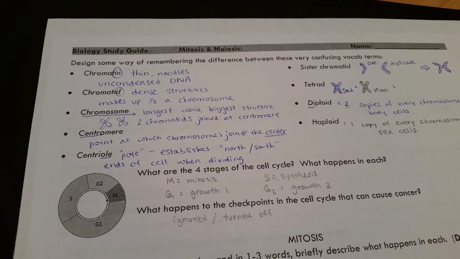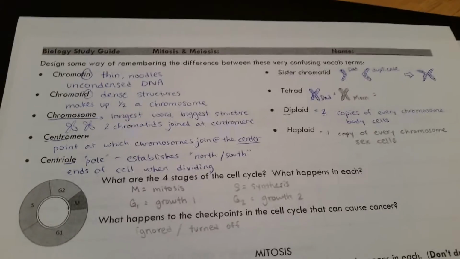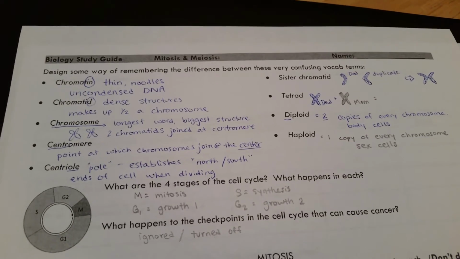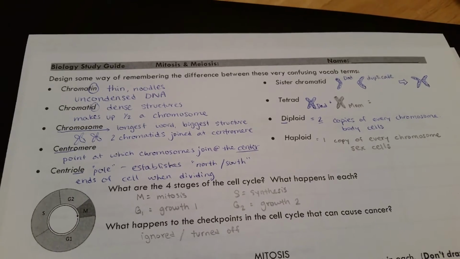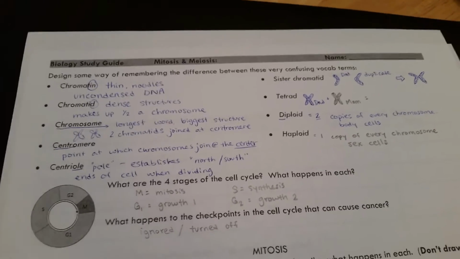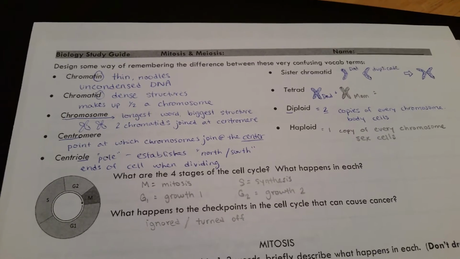All right, biology kids, let's get ready for tomorrow's mitosis and meiosis test with some vocabulary. So chromatin, remember that it's chromaTIN. Looks like noodles. It's uncondensed DNA in the nucleus, and that occurs during interphase. Chromatid is D for dense. It's going to be coiled up, and it makes up half a chromosome.